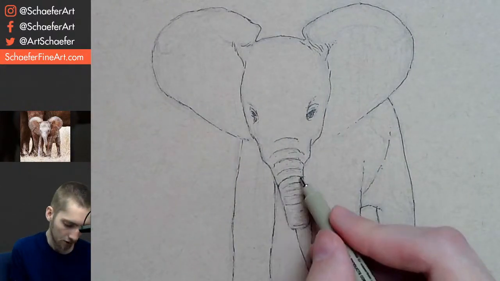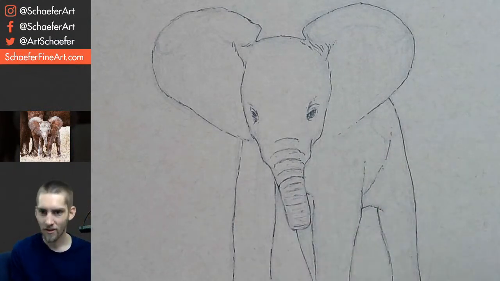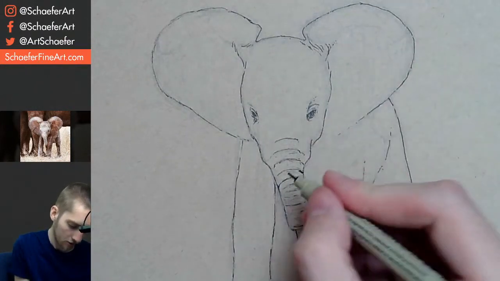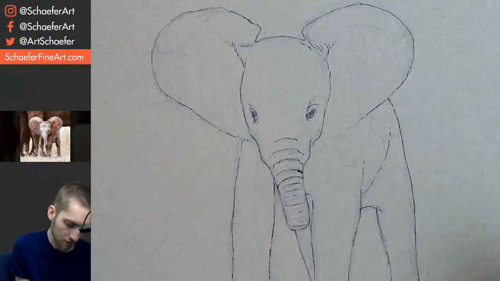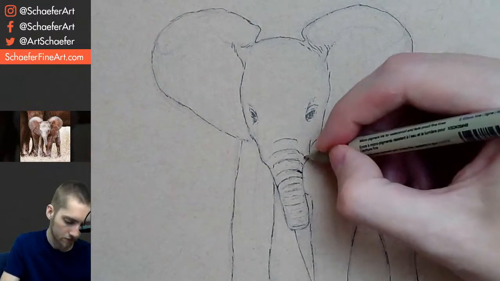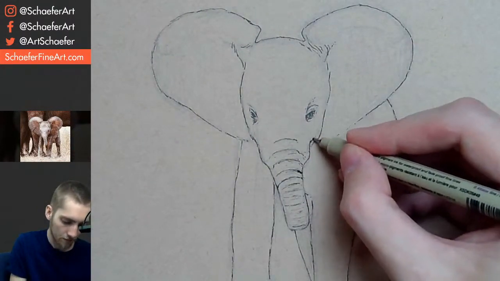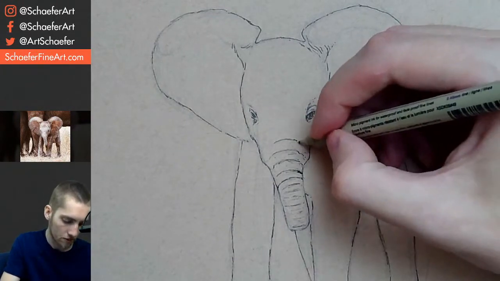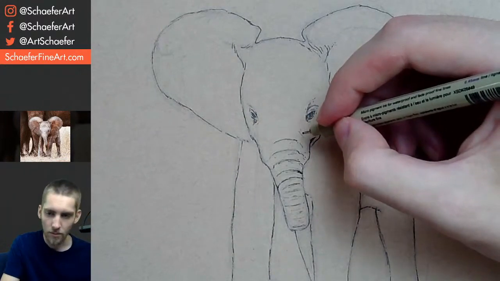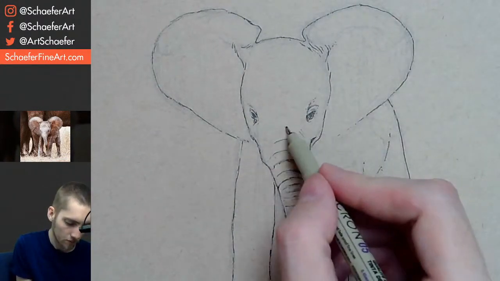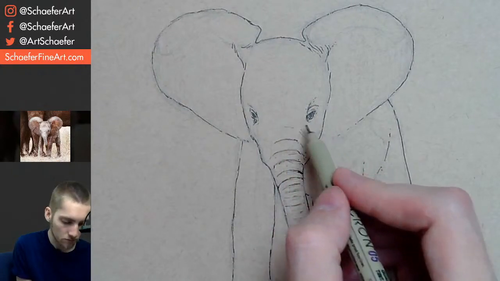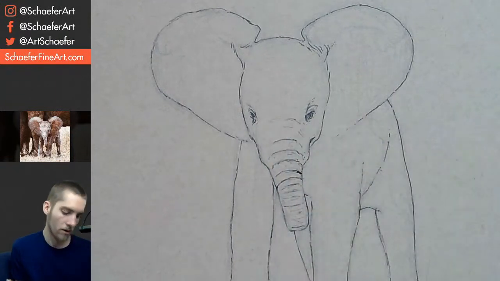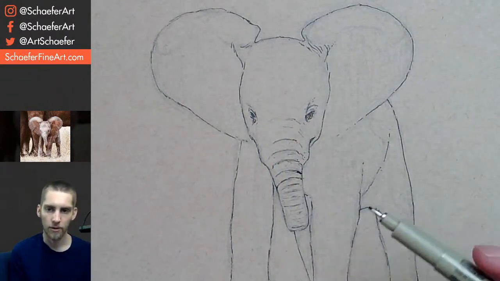I kind of messed up. I don't really like this line that I made here, but it happens. You're not going to like every line that you make, especially with the pen. It's challenging. It's definitely challenging. And I've got to control how much detail I'm going to put into this, how much work.